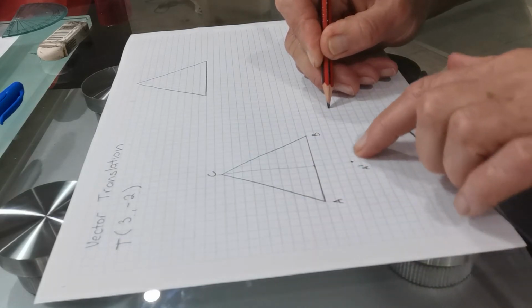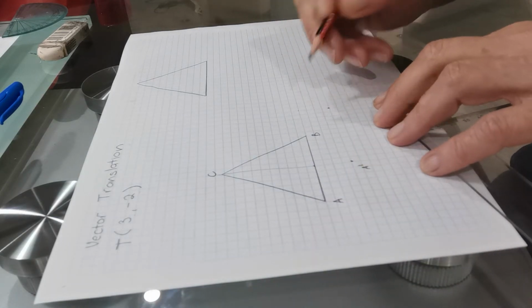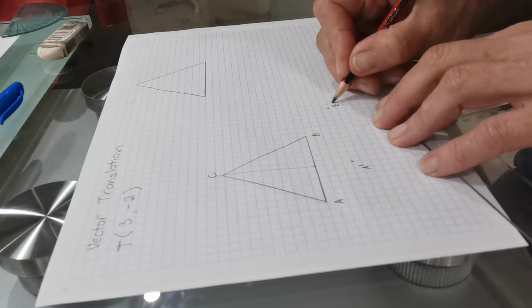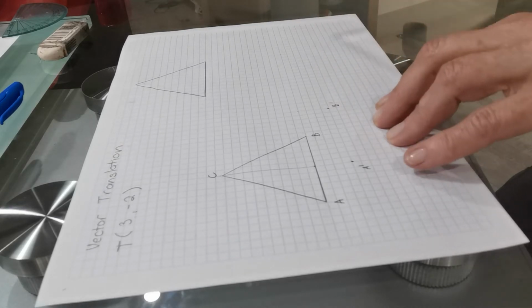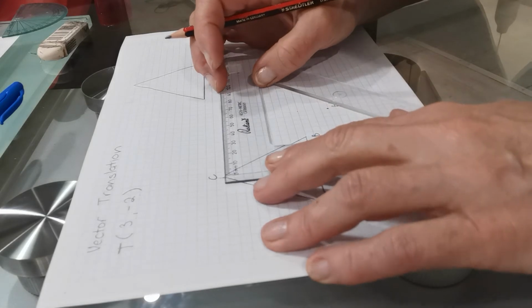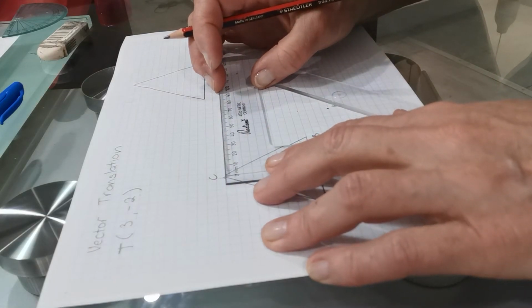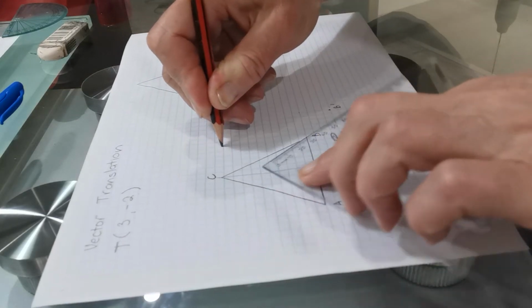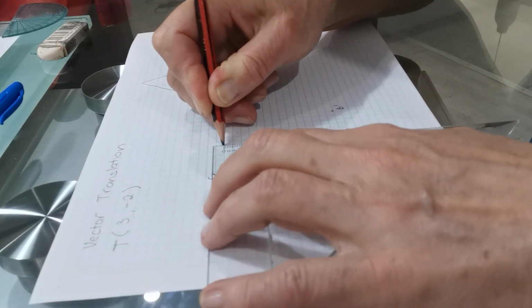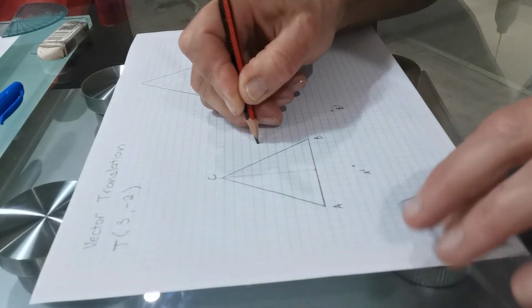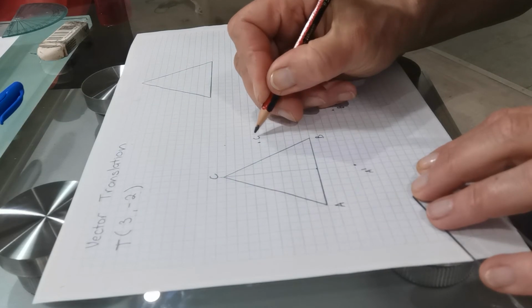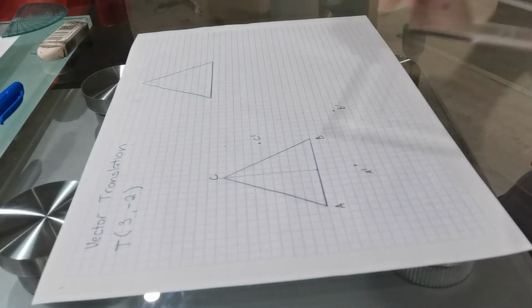And you can see it's on the same line as A, and that is the image of B, or B prime. C, 3 places to the right and 2 places down, and that is the image of C, or C prime.